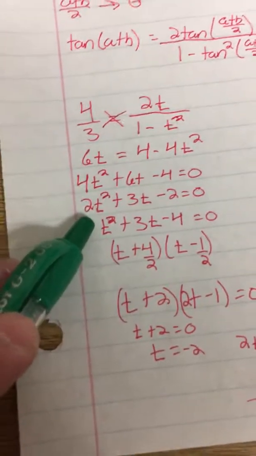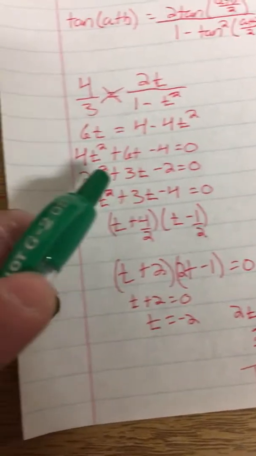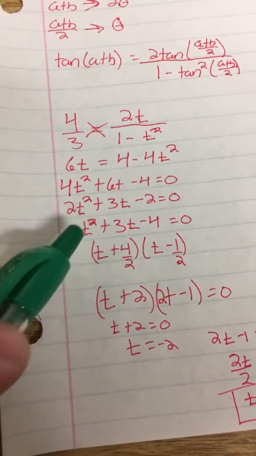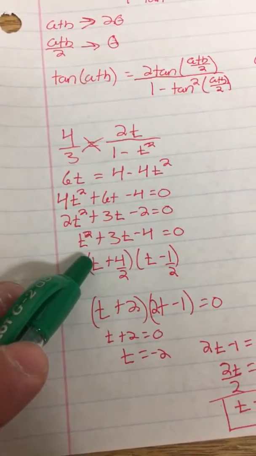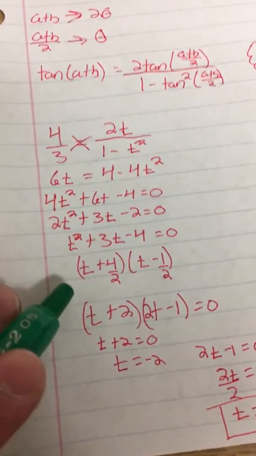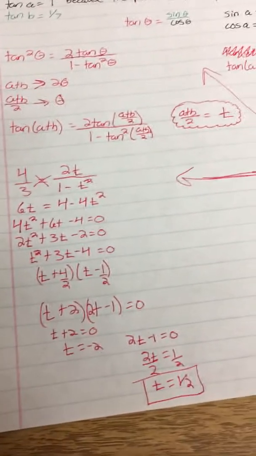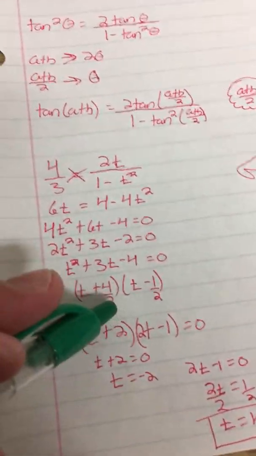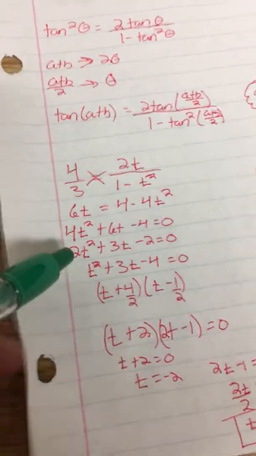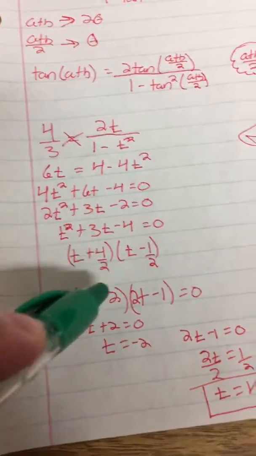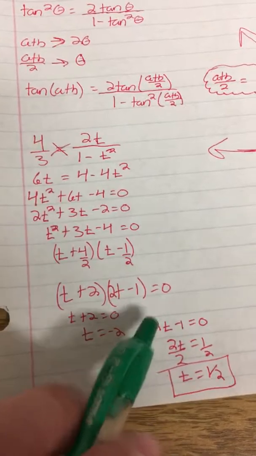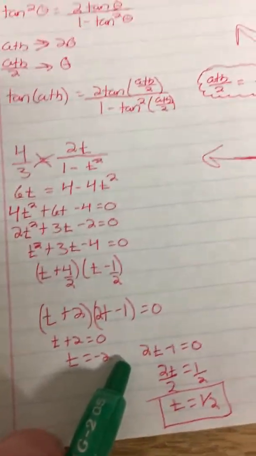What I do is I take the 2 as the coefficient and multiply it by the -2 at the end, getting t squared plus 3t minus 4. You come down here, you get positive 4 and -1. And since you already slid, you need to divide by the coefficient. It's called sliding and dividing. So you're going to get t plus 2 equals 0 and 2t minus 1 equals 0. Set that equal to 0. So you're going to get t equals -2.